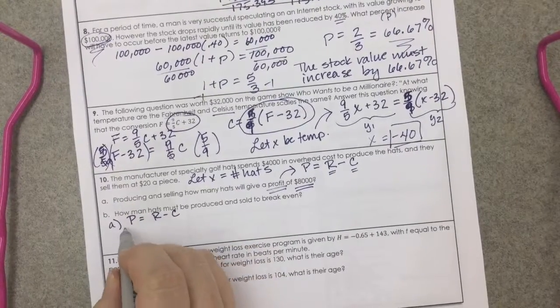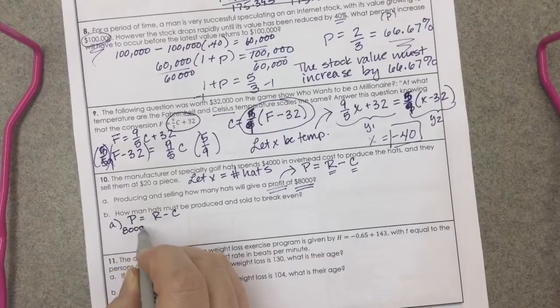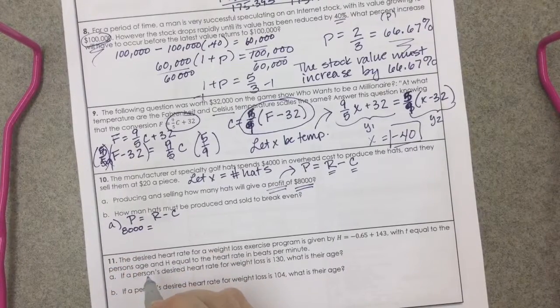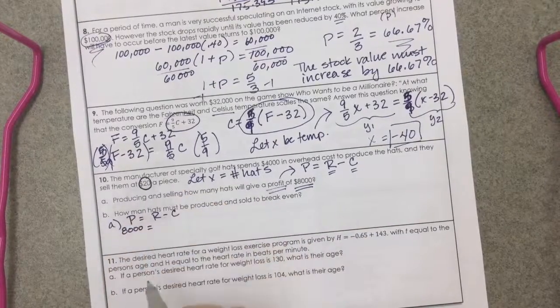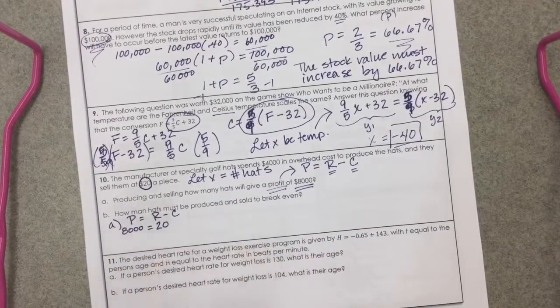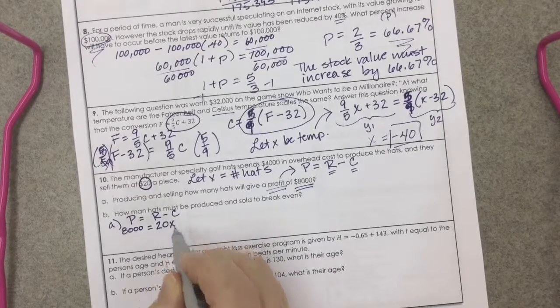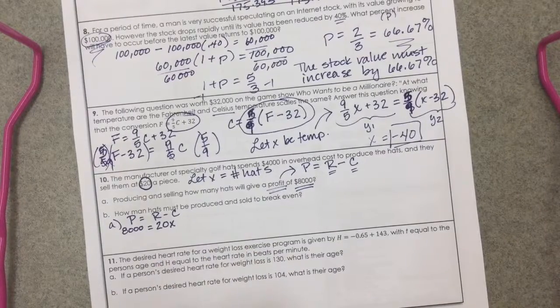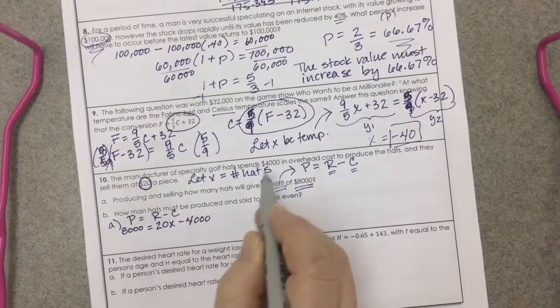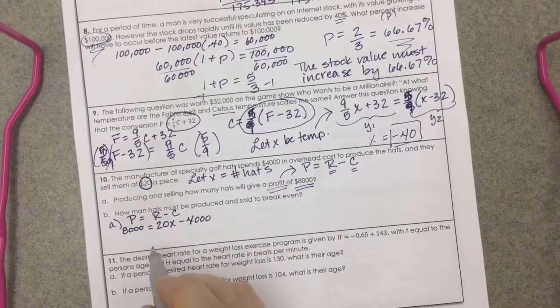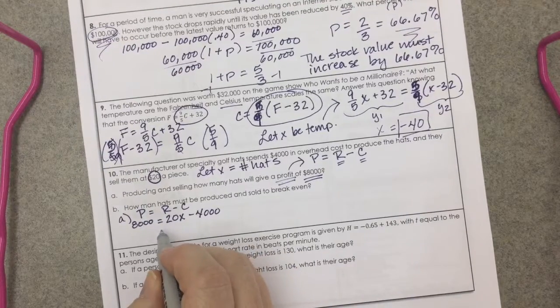My profit, I want to be $8,000. My revenue is how much I'm charging for a hat times the number of hats. And then my cost is $4,000. That's my overhead. And now I simply solve for X.